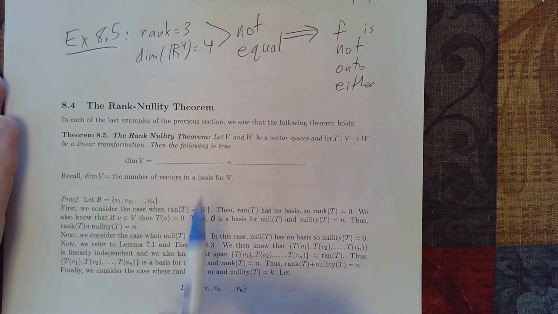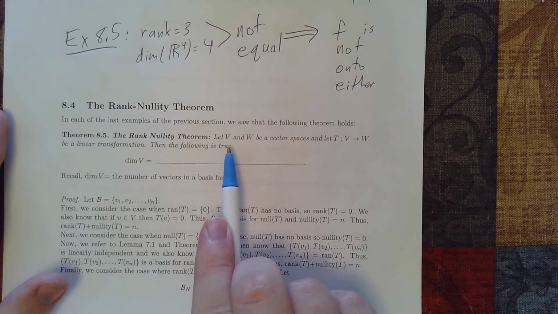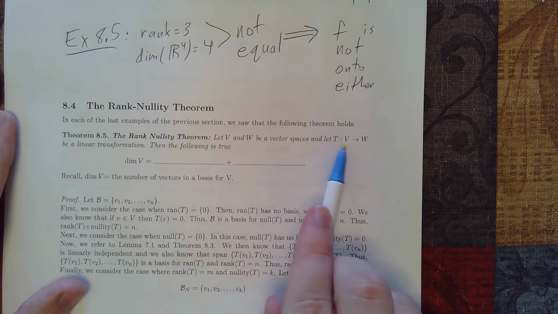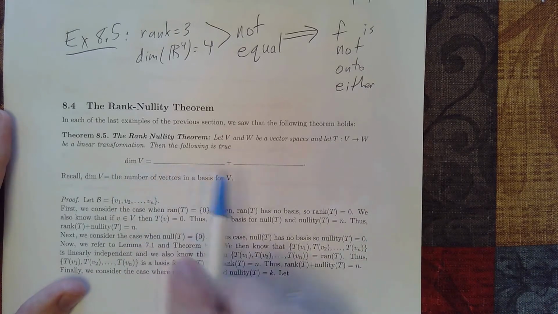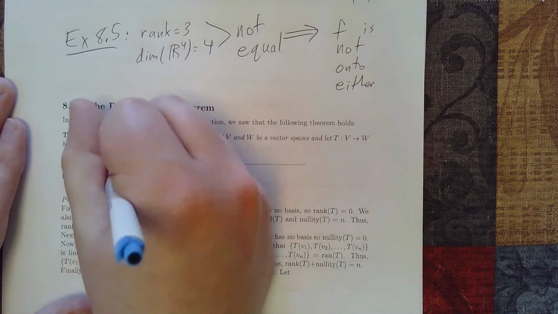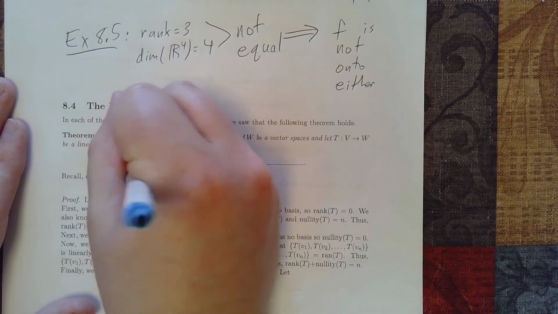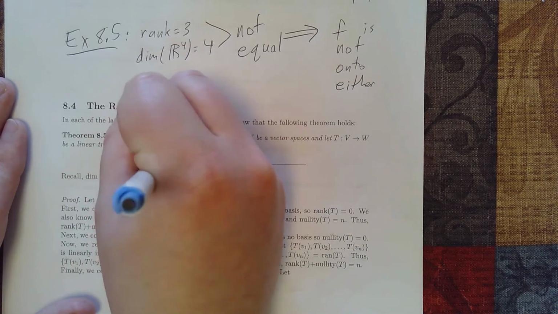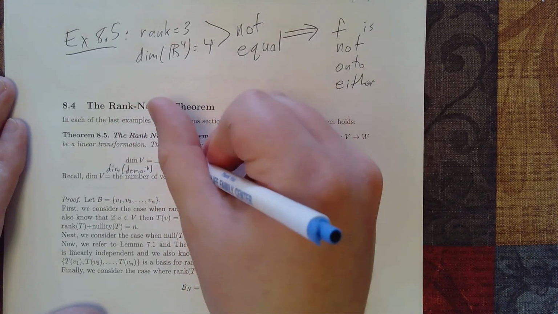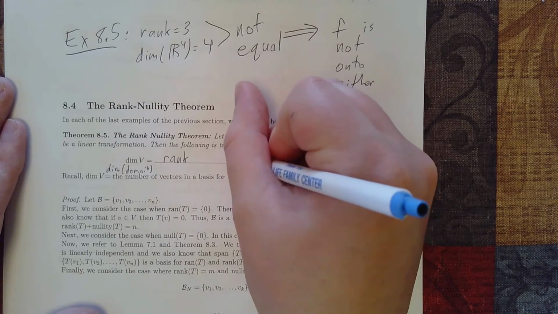But the rank nullity theorem says that if V and W are vector spaces and the transformation T goes from V to W is a linear transformation, then the dimension of the domain has to equal the rank plus the nullity.